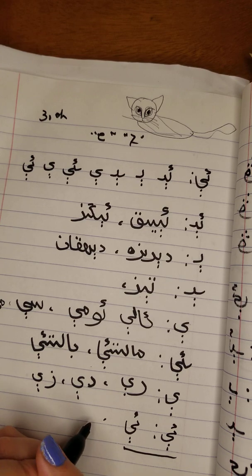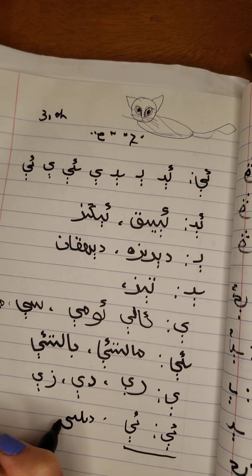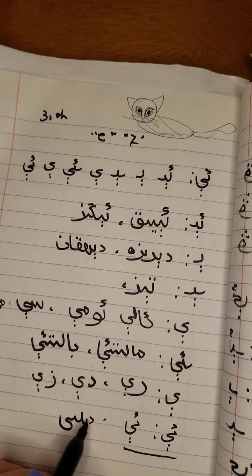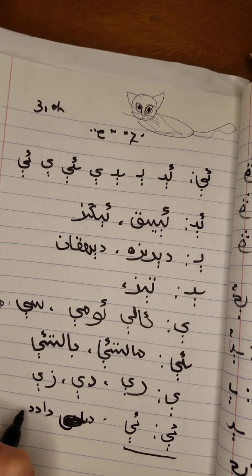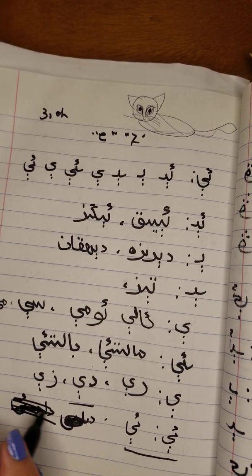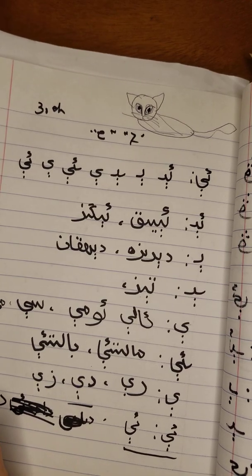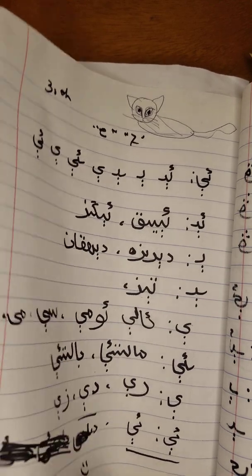Again it becomes like this. I've never seen it, but anyway.